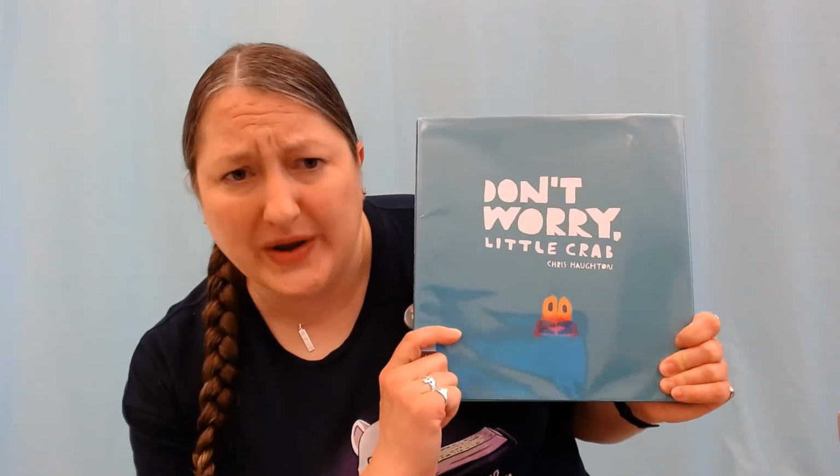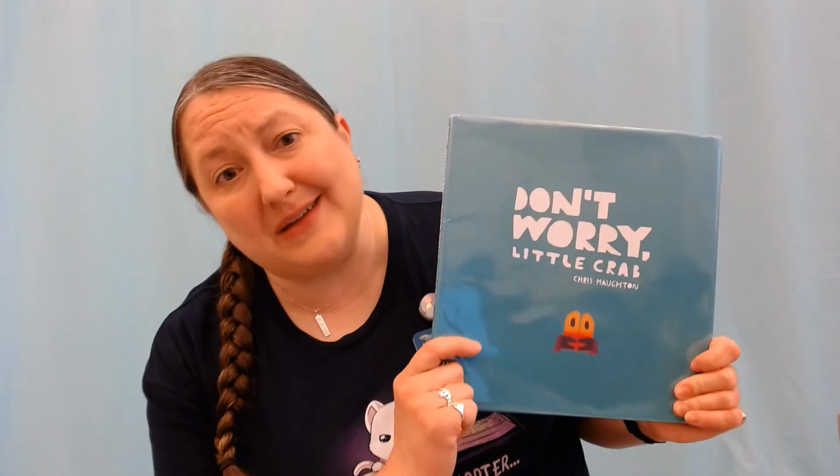And worry is that W sound. Don't worry, little crab. This is a great book. It is about how sometimes trying new things can be a little bit scary, but if we have someone with us who will help us not be so scared, things can actually turn out to be pretty fun. So, don't worry, little crab. Another one I hope you get a chance to read sometime.